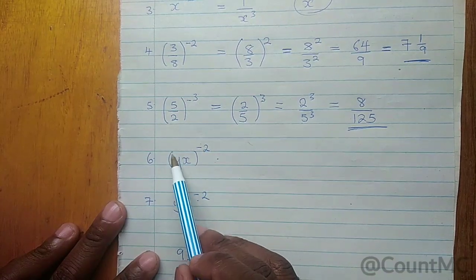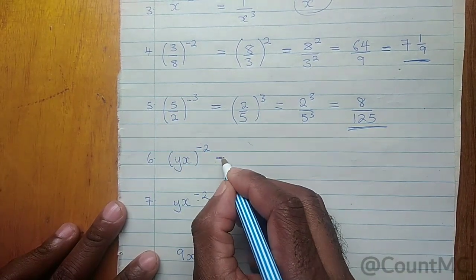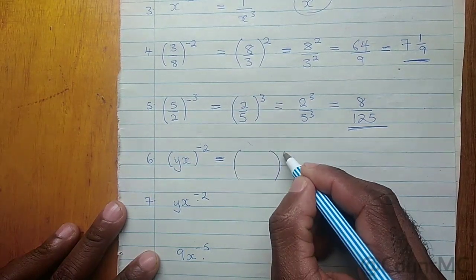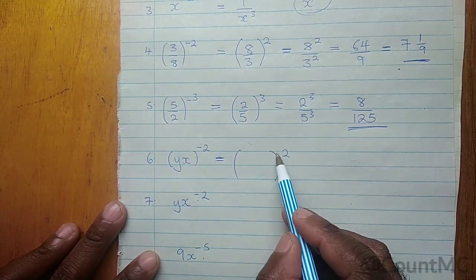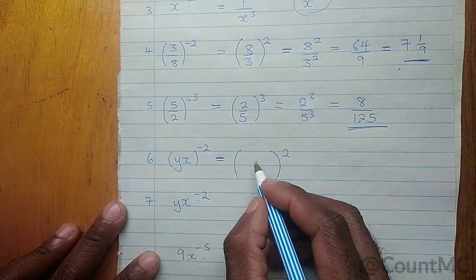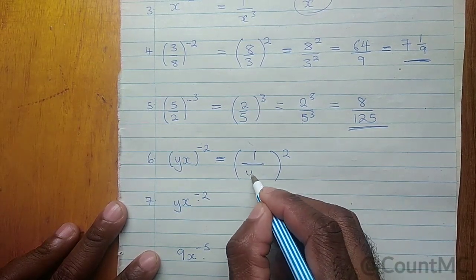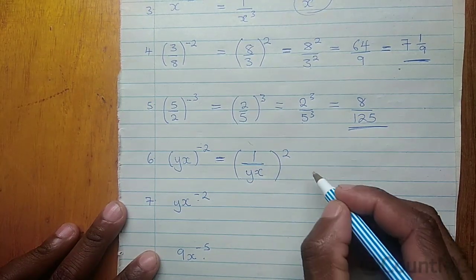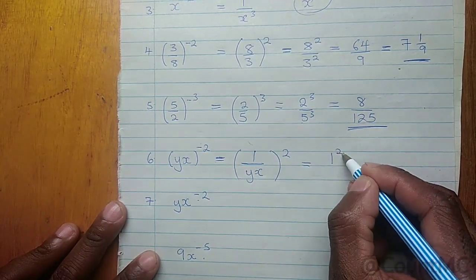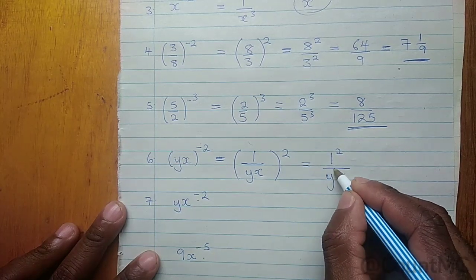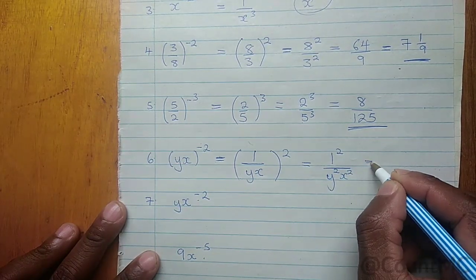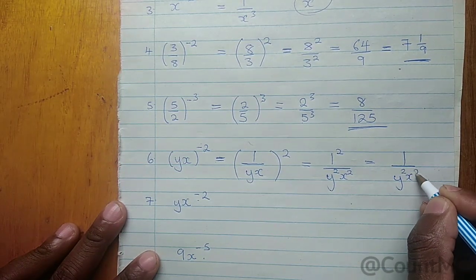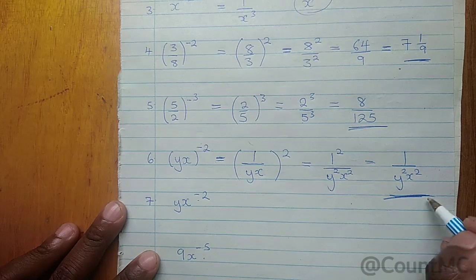This negative is also applying to the entire bracket. So let us remove it. Now we have removed the negative, so let's invert whatever was inside. Now these 2 can distribute inside. So this is the final answer.